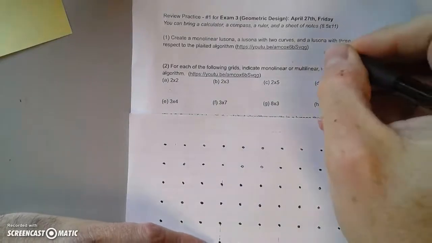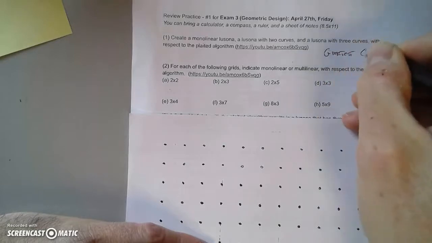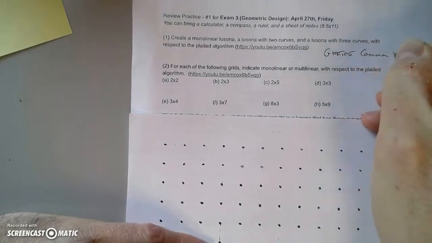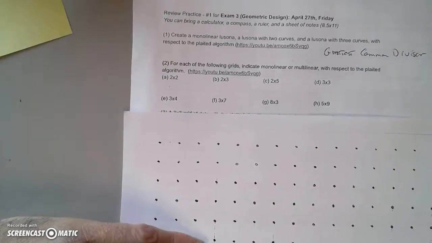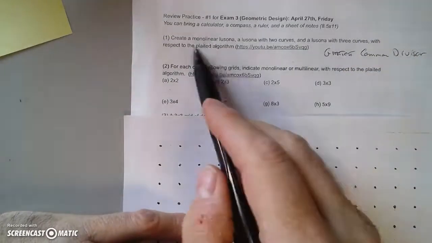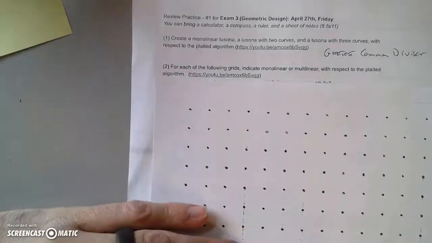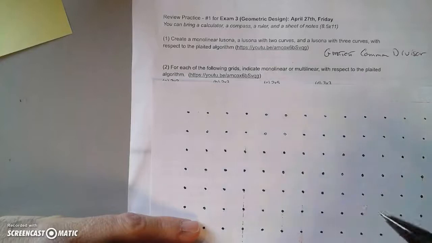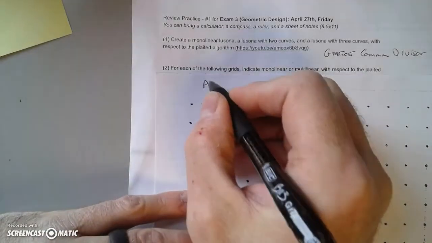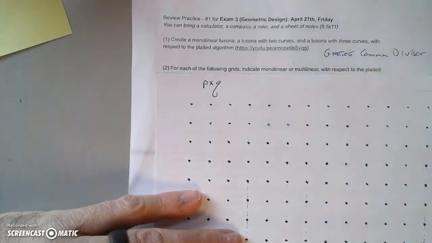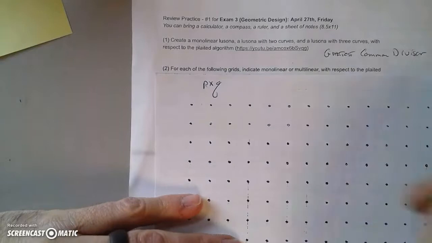This requires understanding that the greatest common divisor of the grid dimensions tells you how many curves you're going to have. So if I want something that's monolinear, I need my array of dots to be P rows and Q columns, so that the biggest number going into P and Q is 1.